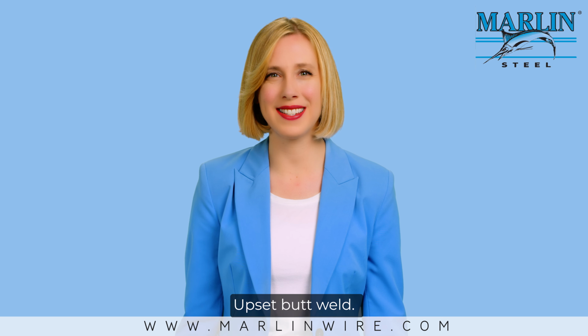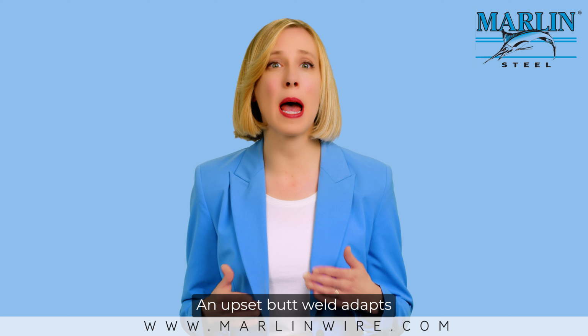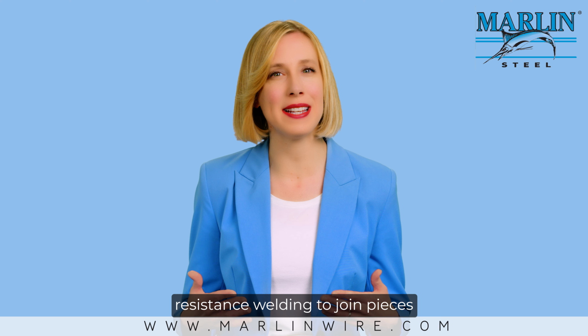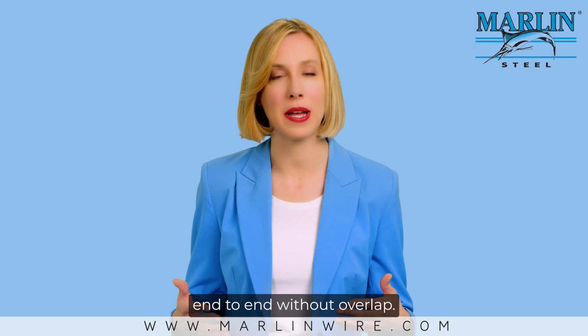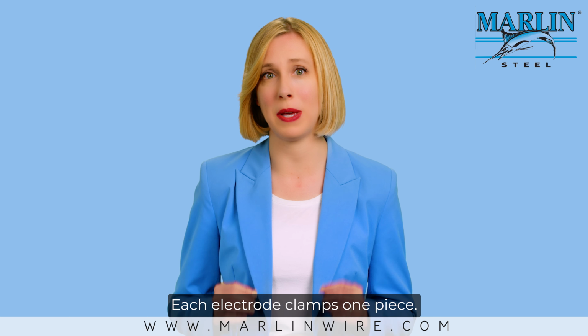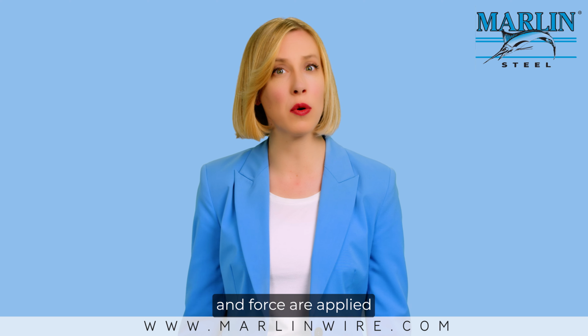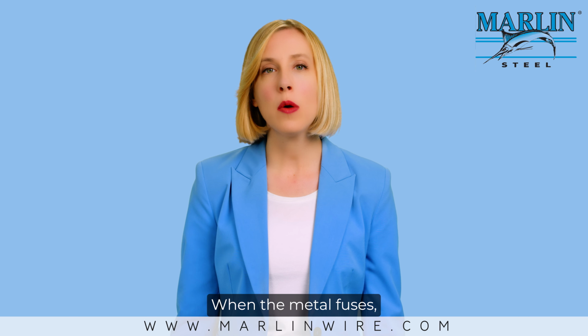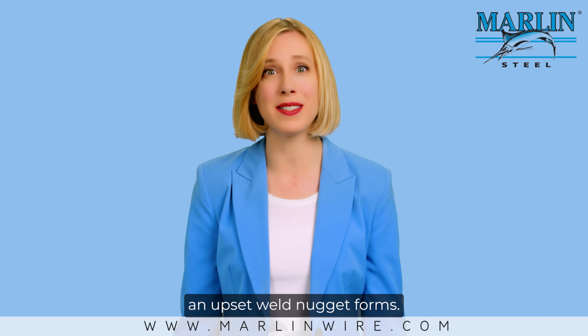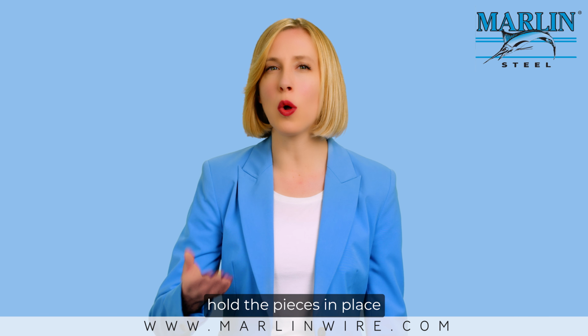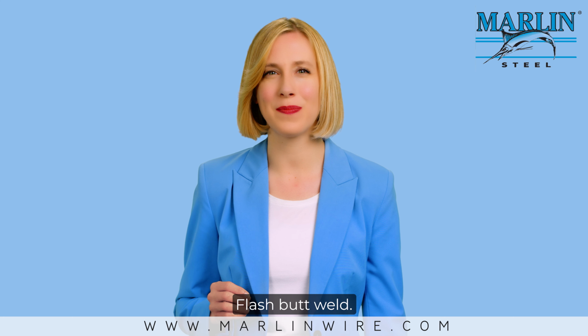Upset butt weld. An upset butt weld adapts resistance welding to join pieces end-to-end without overlap. Each electrode clamps one piece. One electrode moves to engage the surfaces, and current and force are applied to heat the joint. When the metal fuses, an upset weld nugget forms. The electrodes hold the pieces in place while they cool.